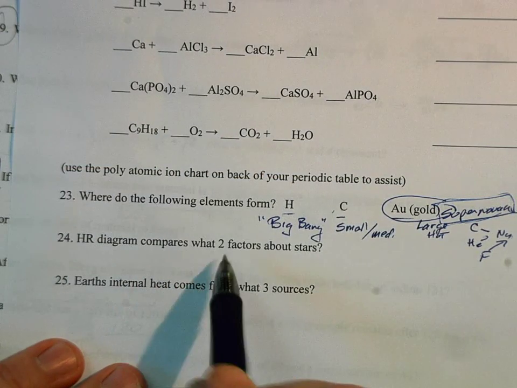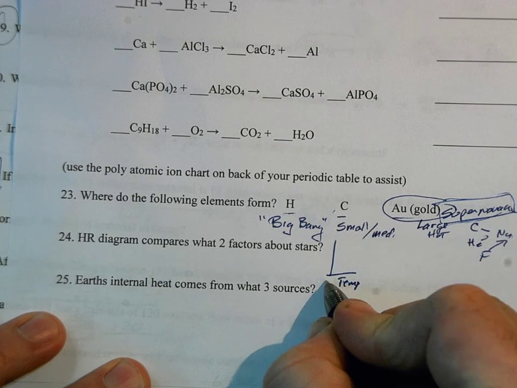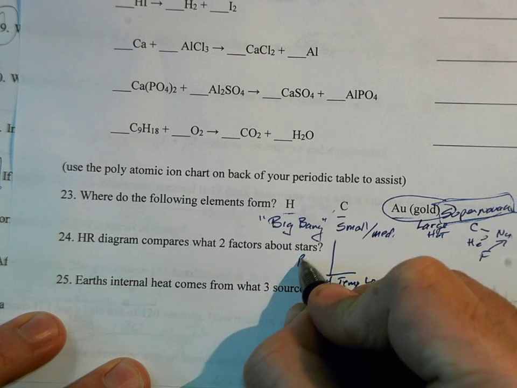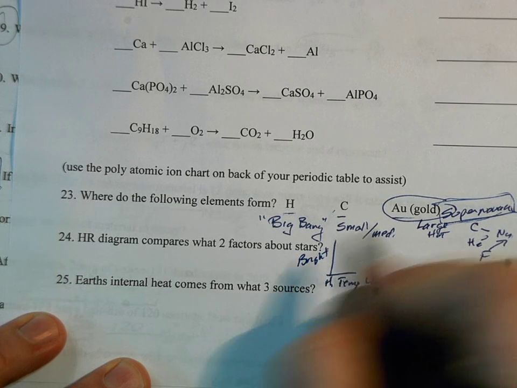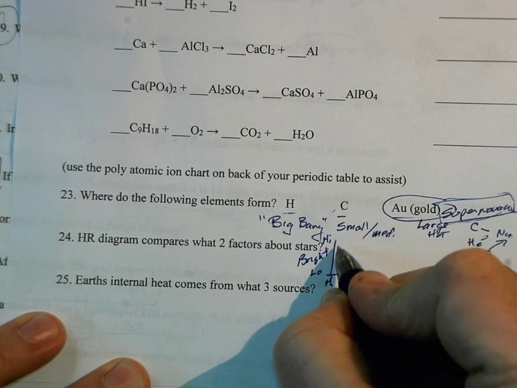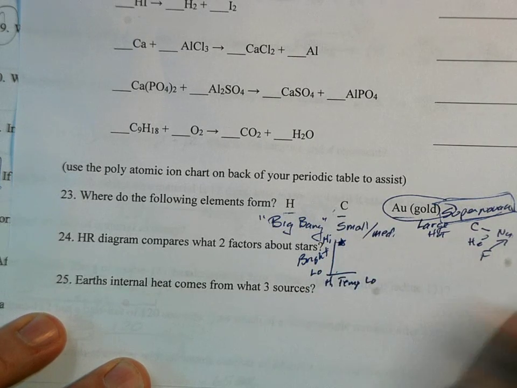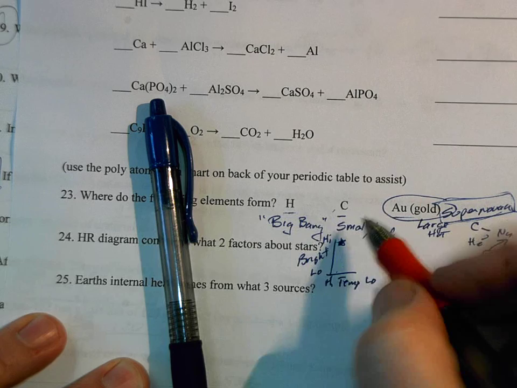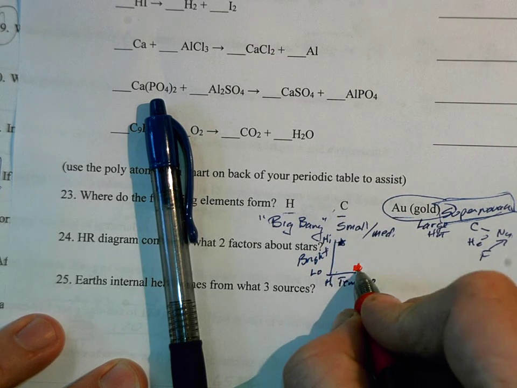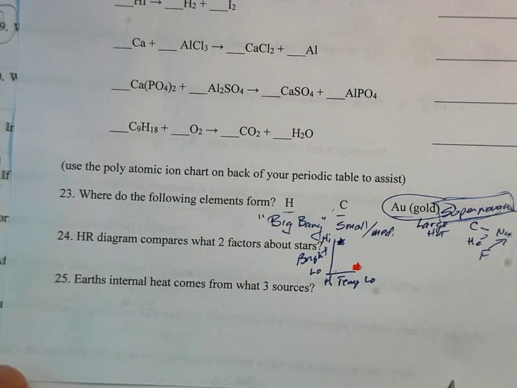So, the HR diagram compares what two factors? Temperature, and we've got high temperature to low temperature, and then we've got brightness. We've got low brightness and high brightness over here. So the blue stars up here are hot and bright, and then the little red stars over here are fairly low temperature, and they're not very bright. They don't give off a lot because they're not that big. They can't give off that much.